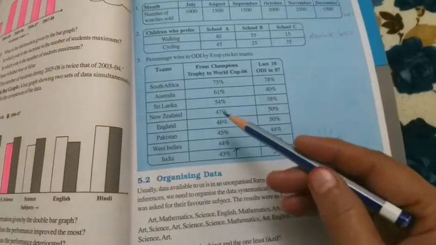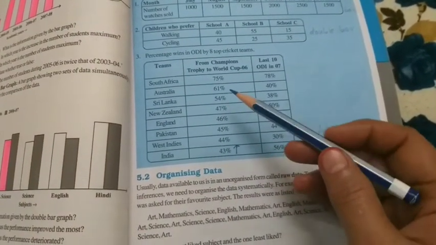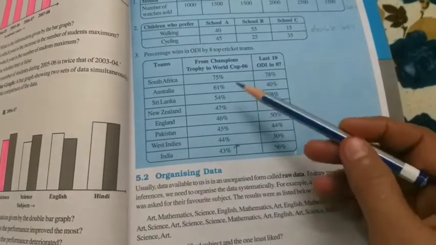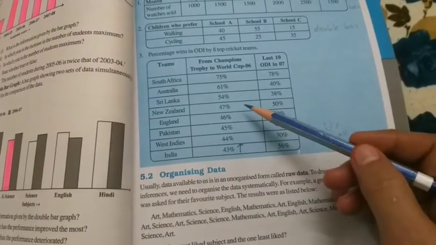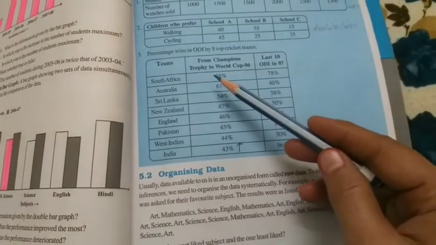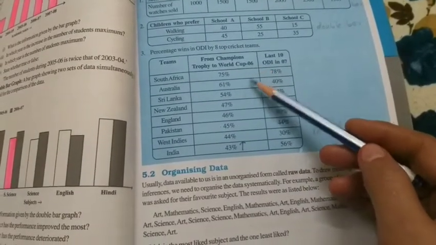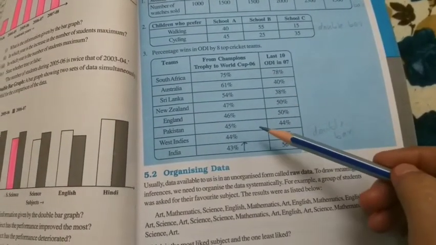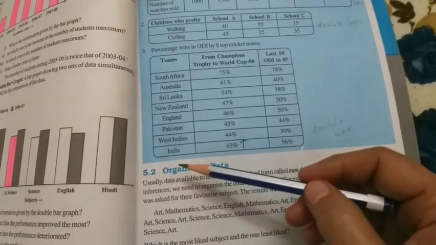Along the y-axis, you have to consider this percentages, or they have given the number from Champions Trophy to World Cup 6. This percentage of winning you have to consider along the y-axis.